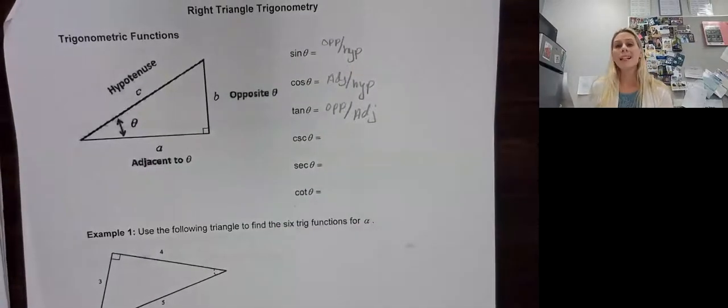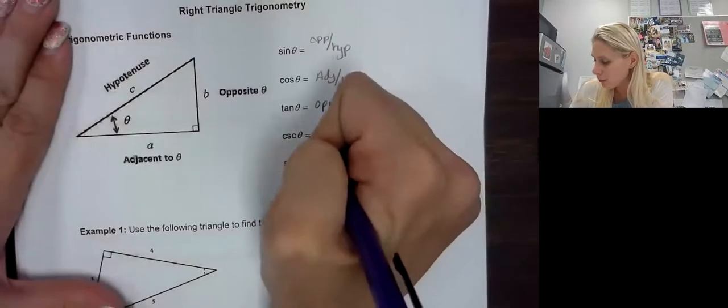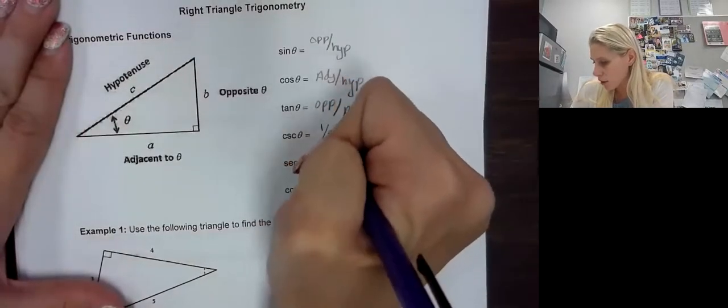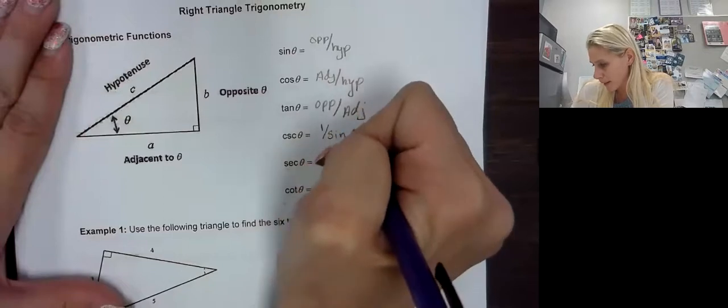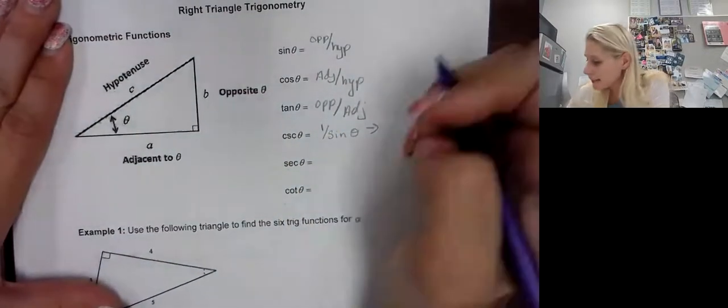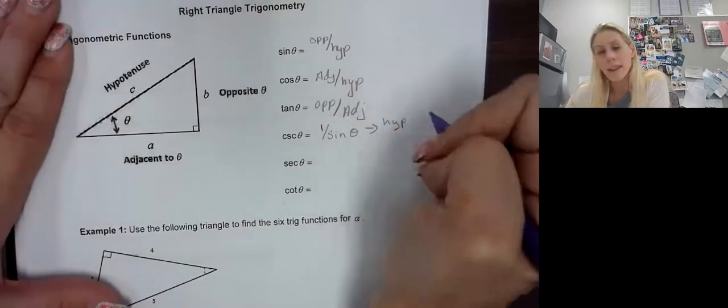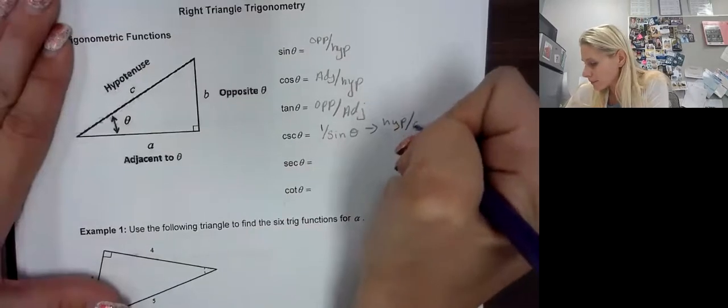So how are we supposed to get cosecant, secant, and cotangent? Well, the way to put it in on your calculator is cosecant is the reciprocal of sine. So 1 over sine theta, which really means when it comes to our sides, it is hypotenuse over opposite.